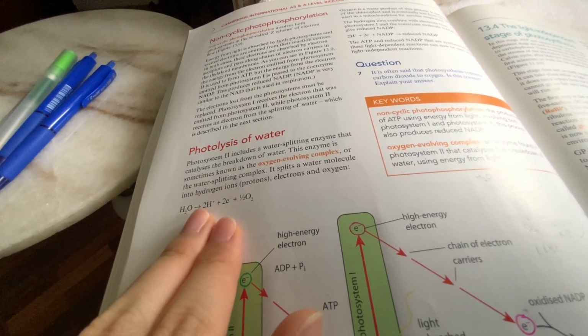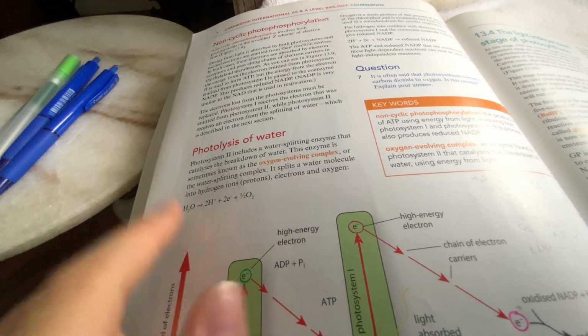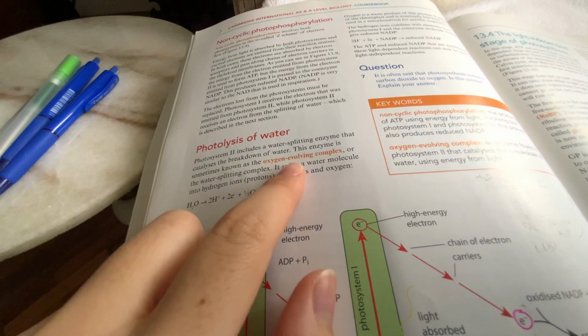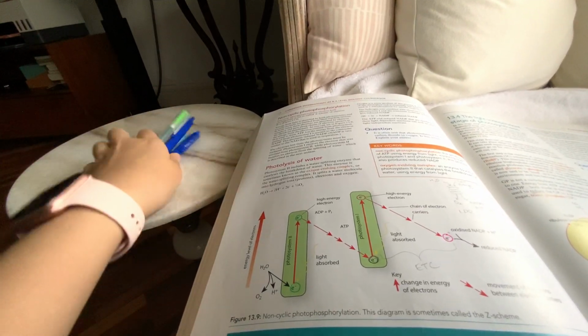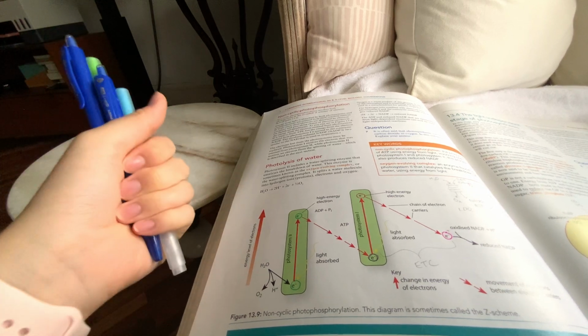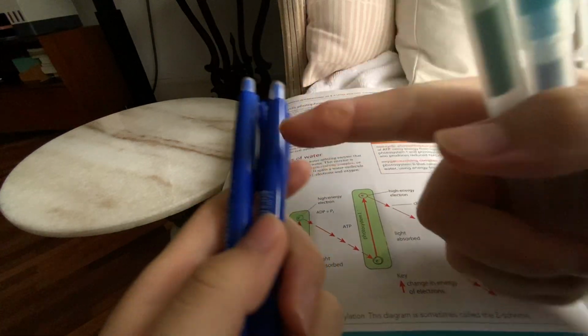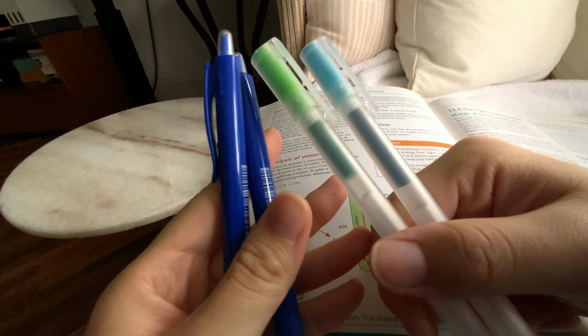We're focusing on those 2 things being produced. And remember, the photolysis of water has to be catalyzed by the enzyme called the oxygen evolving complex. So imagine you have water here, and it breaks down into my 2 hydrogen ions and my 2 electrons.